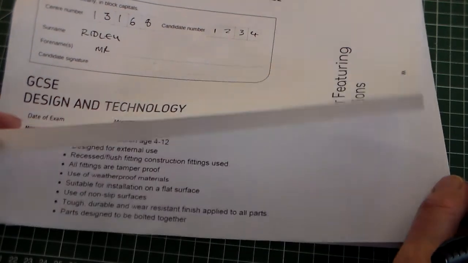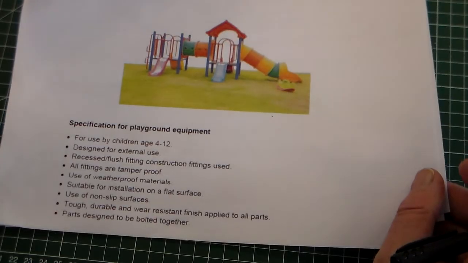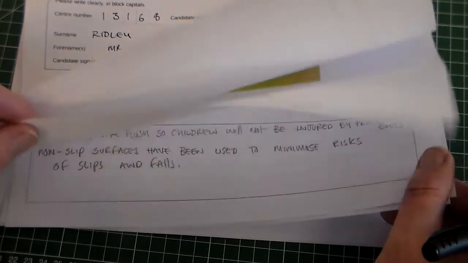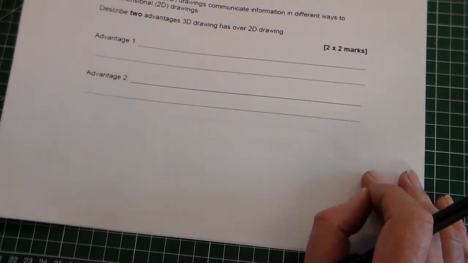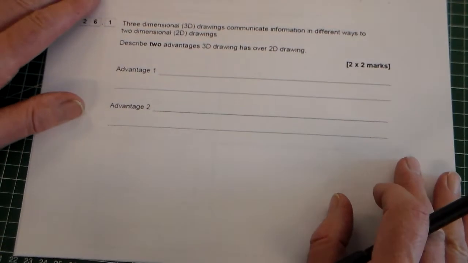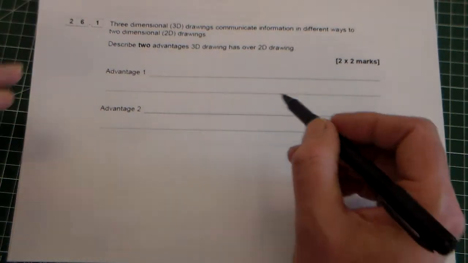In this clip, this is the last part of looking at these AQA Design and Technology questions featuring design questions. In the first part we looked at this climbing frame and answered some questions relating to design, safety and the needs of the user. And we'll just look at this last part here.